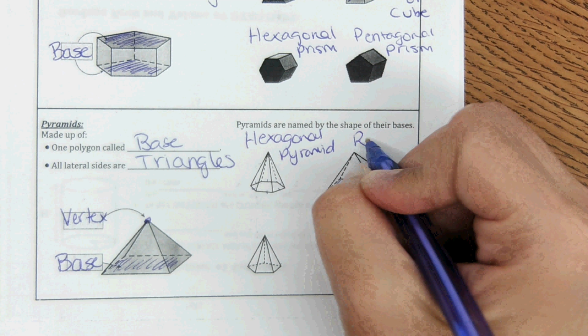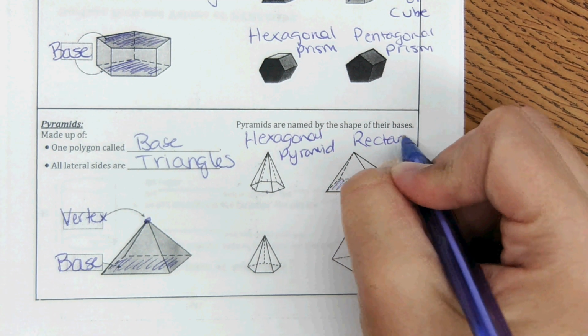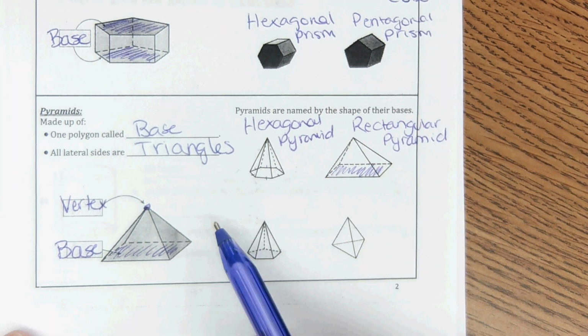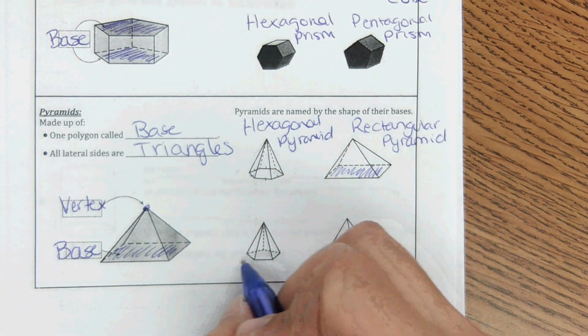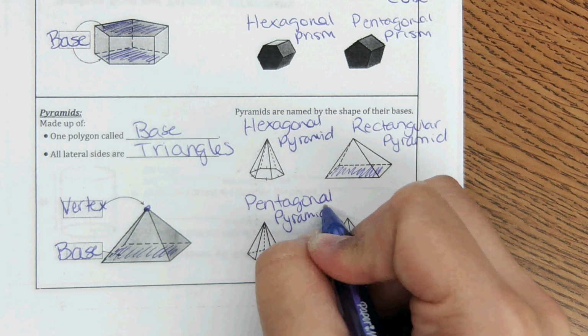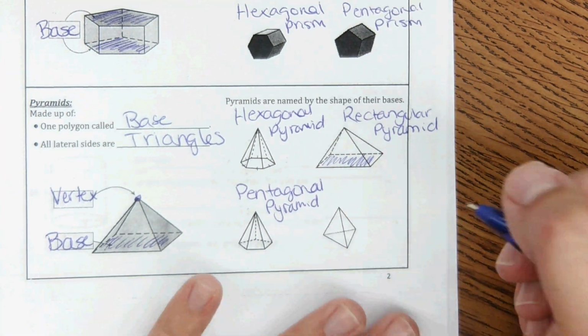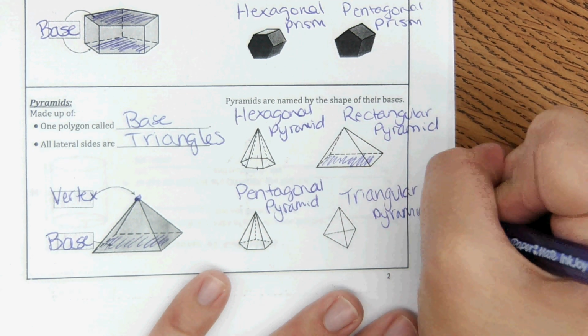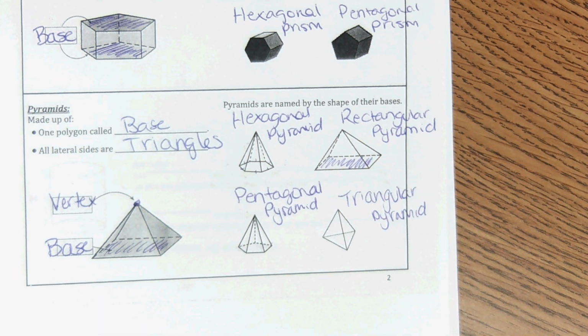Then this has a rectangular base, so this would be a rectangular pyramid. Then this has a pentagon base, so pentagonal pyramid. And this one, a triangular base, would be a triangular pyramid.